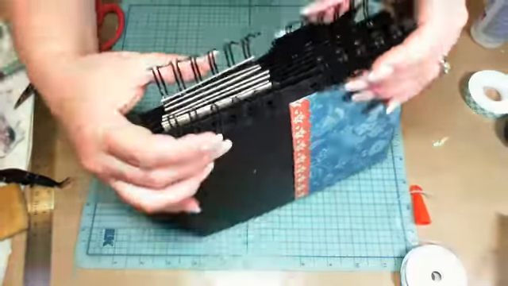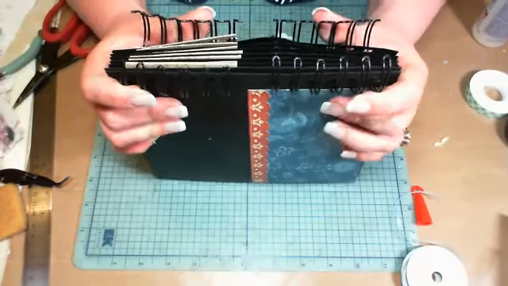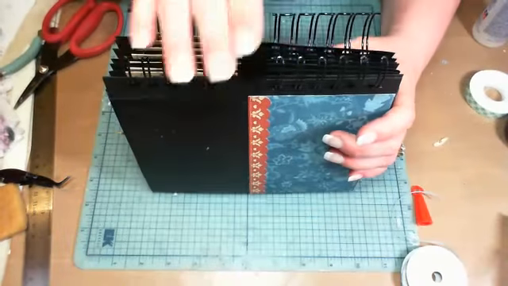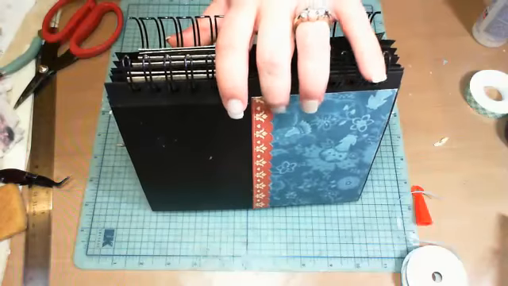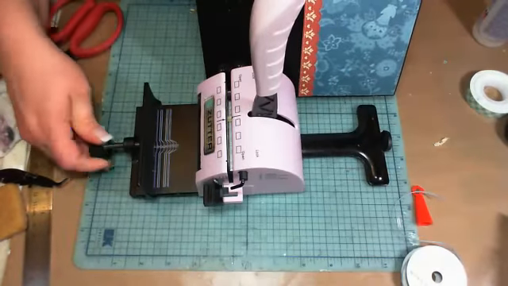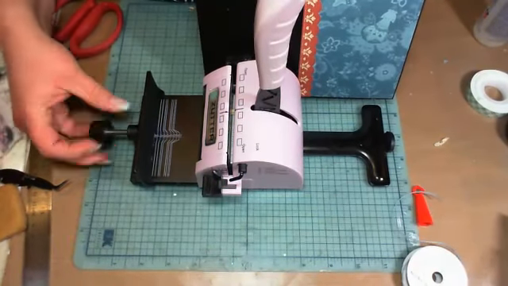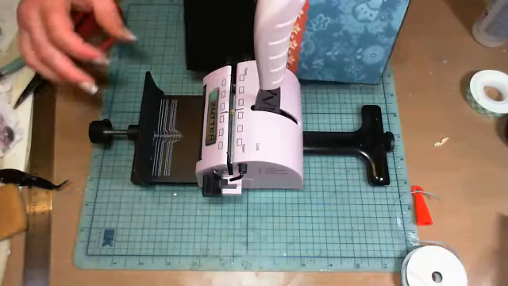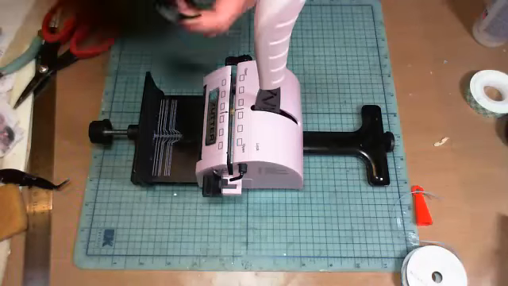Okay, so everything's in there. You want to make sure your book is in the center of the rings, okay? If it's not, your rings won't be circular when you bind them. Then you're going to take your Bind It All and find however big the rings are. Mine are 1 1/4 inch, so I'm going to line this up with the 1 1/4 inch line. And they have these little cards you can slip in there to make sure they're the right ones.